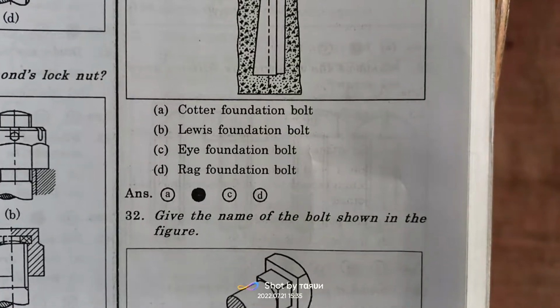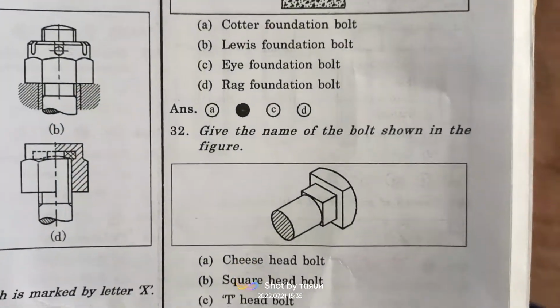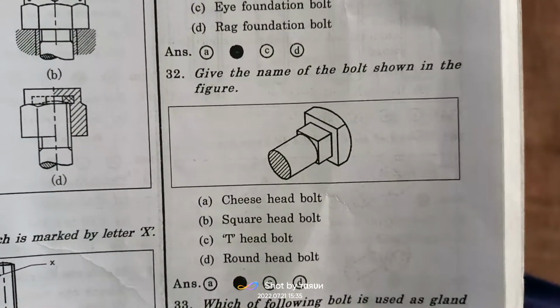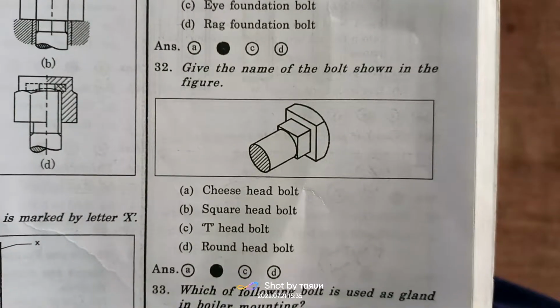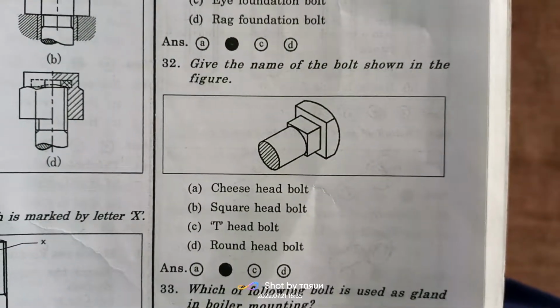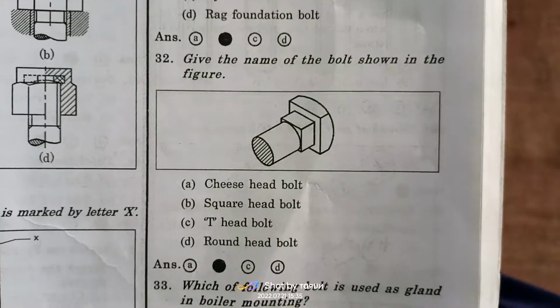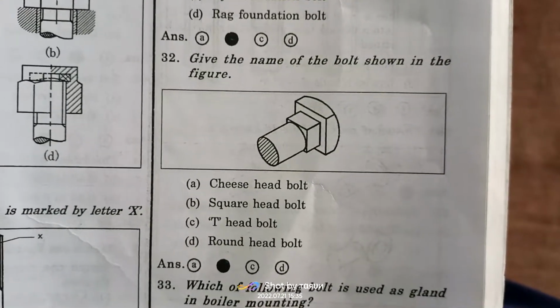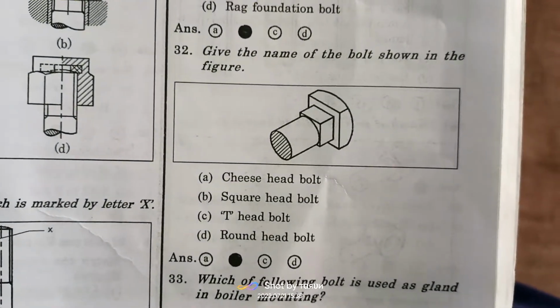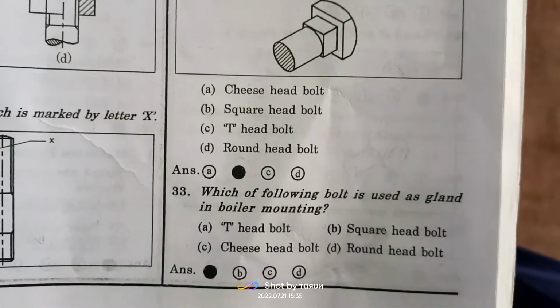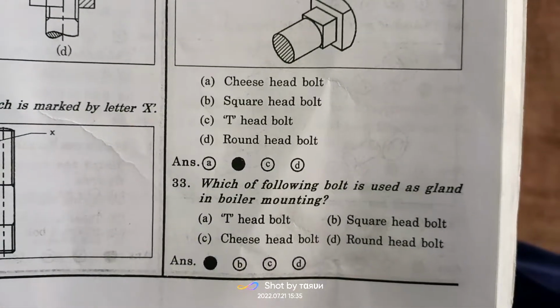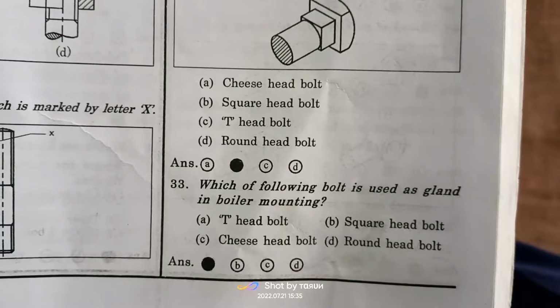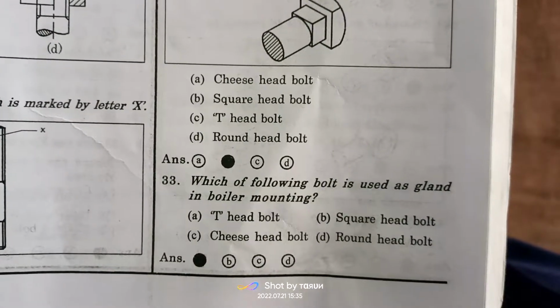Question number 32. Give the name of the bolt as shown in the figure. It is very clear. It is square head bolt. The square, we can easily see the square here. Question 33. Which of the following bolt is used as gland in boiler mounting? So it is T-head bolt.